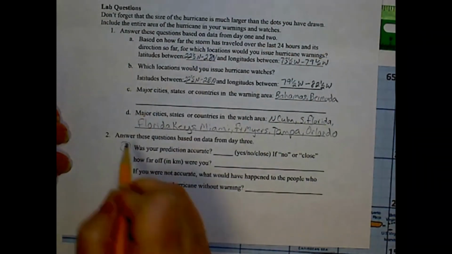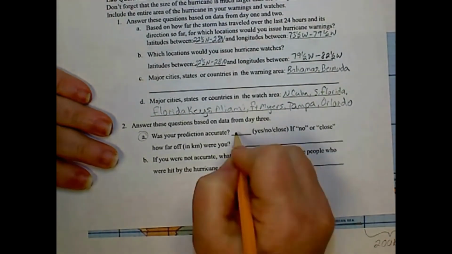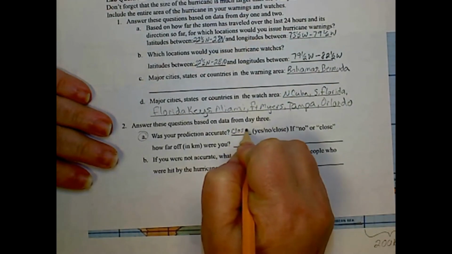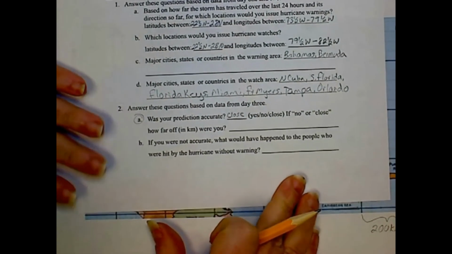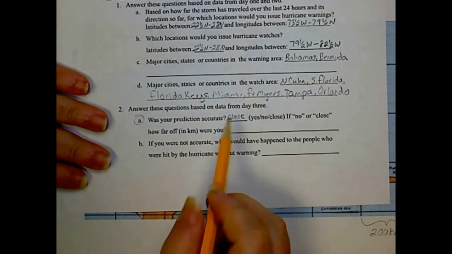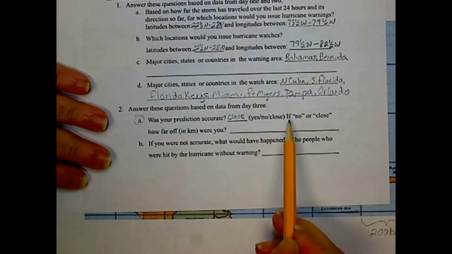Now question number 2 is going to be a little bit different. From now on, you're going to see this letter A on every question. So was your prediction accurate? Yes, no, or you were close? We were off about 10 kilometers each direction, so I'm going to say close. You can only say yes if you were pretty much spot on or you were only off by less than 10 kilometers in one direction. We're going to go with close.